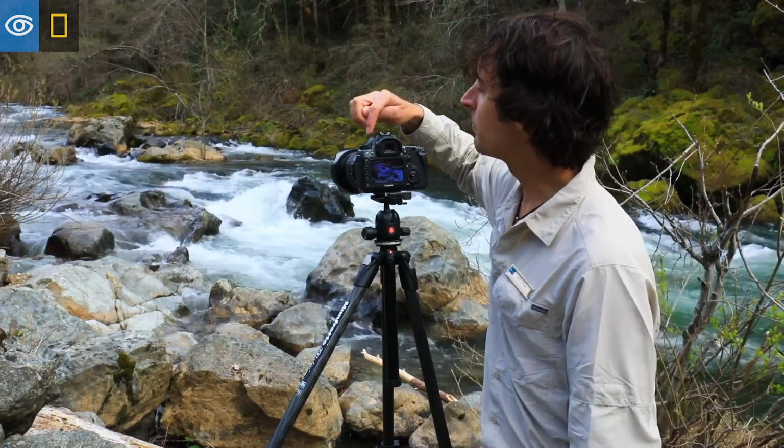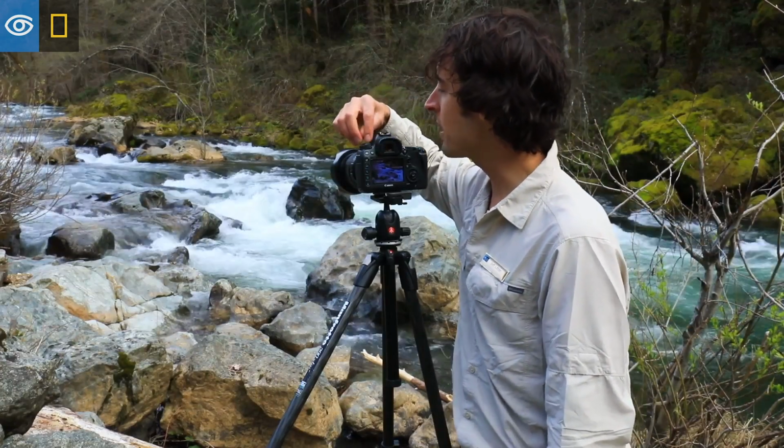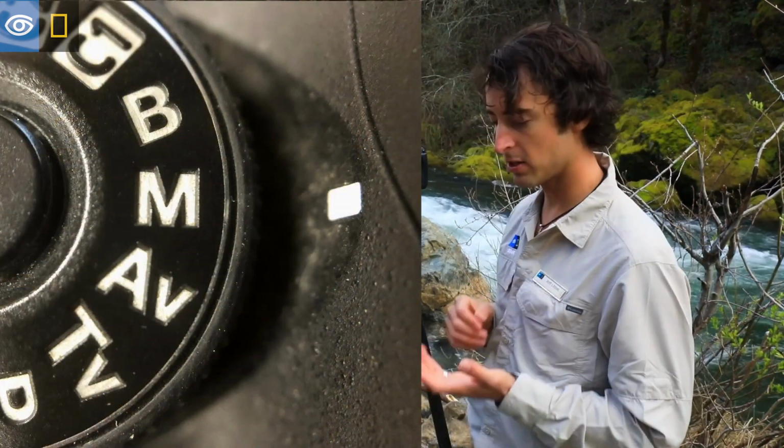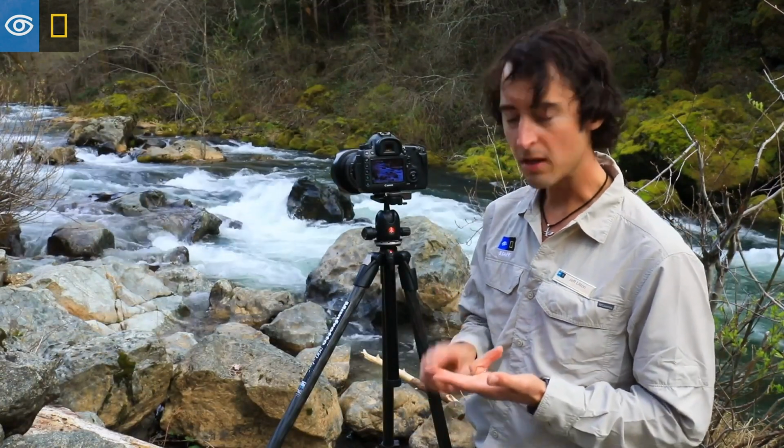First thing, you'll notice here, on my camera, I've set my camera in manual, and this is going to allow me to control all three factors of our exposure, which are ISO, also called ASA in the film days, our shutter speed, and our aperture. So in manual, I can control all three of these.